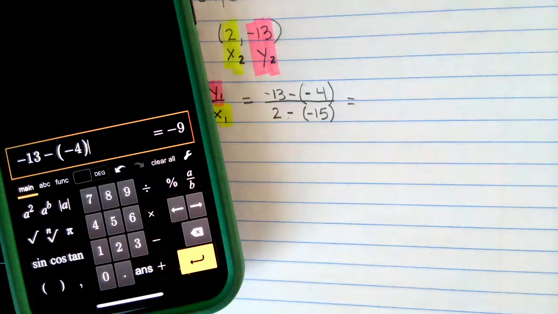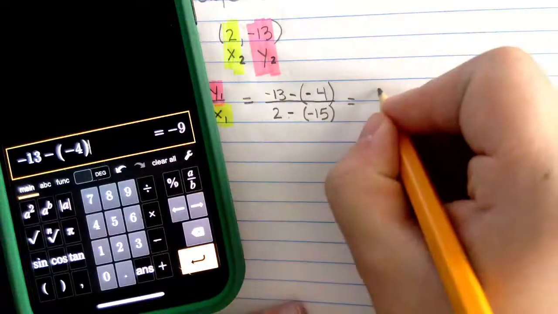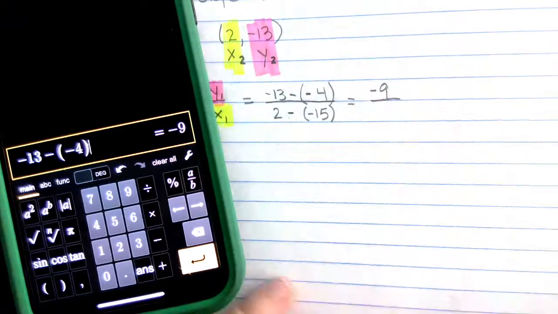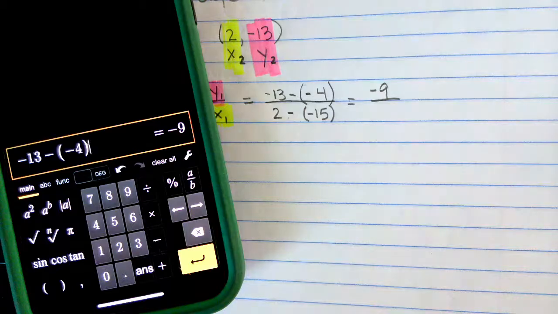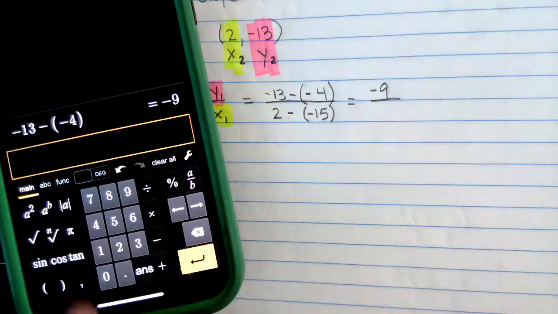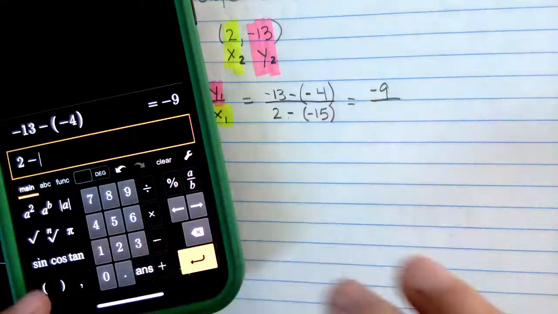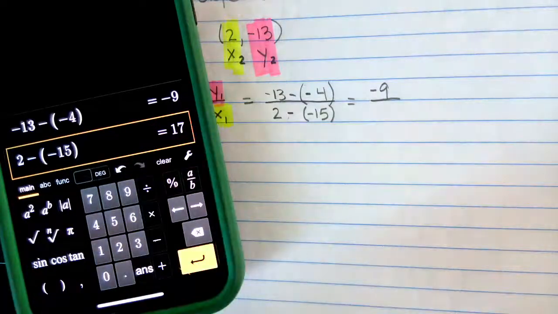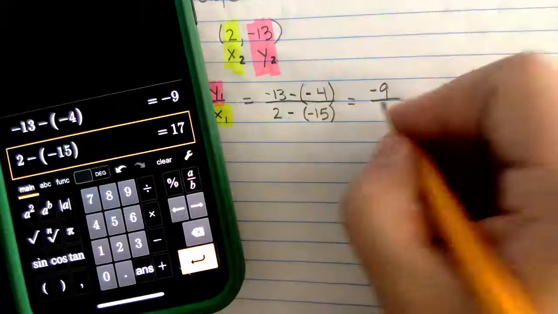We get negative 9 over, it's not what I wanted, but that's okay. Okay, and then 2 minus negative 15. And we get 17.